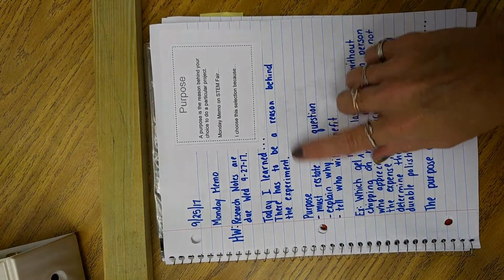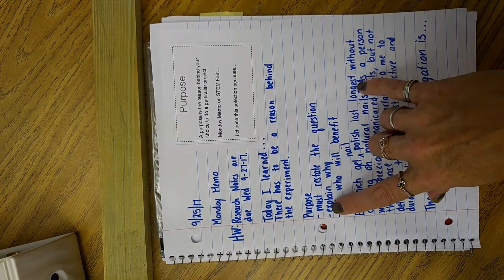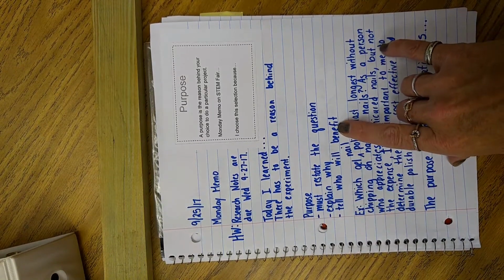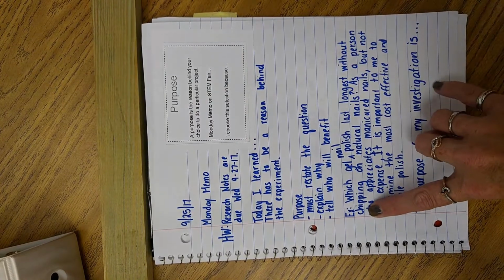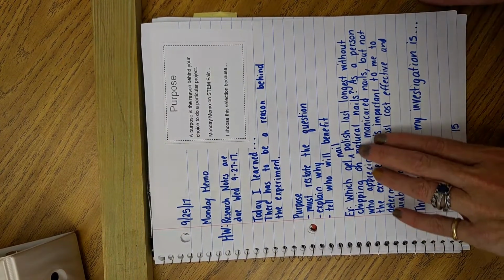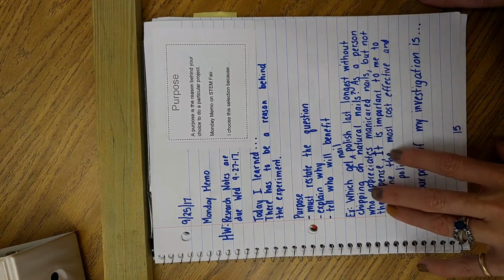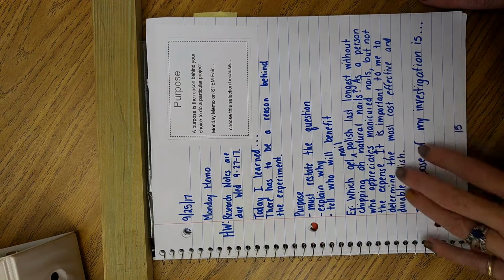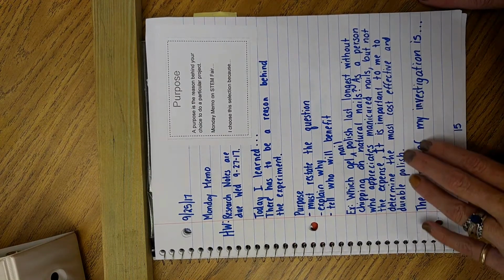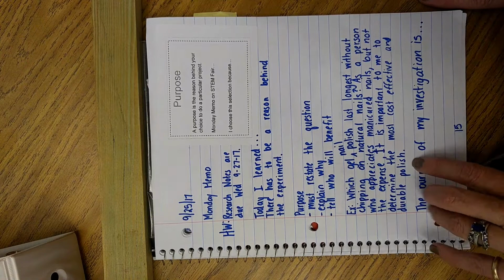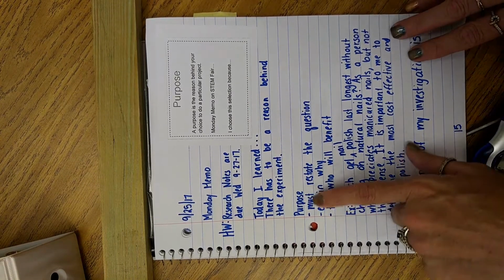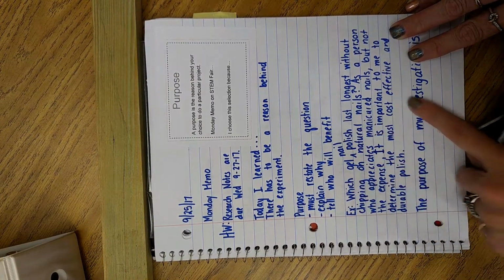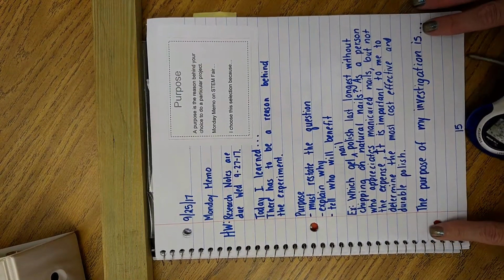There has to be a reason behind an experiment. In a purpose, we must restate the question, explain why, and tell who will benefit. So here's an example. This is from my STEM Fair project that I'm going to do. Which gel nail polish lasts longest without chipping on natural nails? As a person who appreciates manicured nails, but not the expense, it is important to me to determine the most cost-effective and durable polish. So that restates my question. It explains why: I like manicures. And it tells who will benefit. Well, me. I'll benefit. Society will benefit.